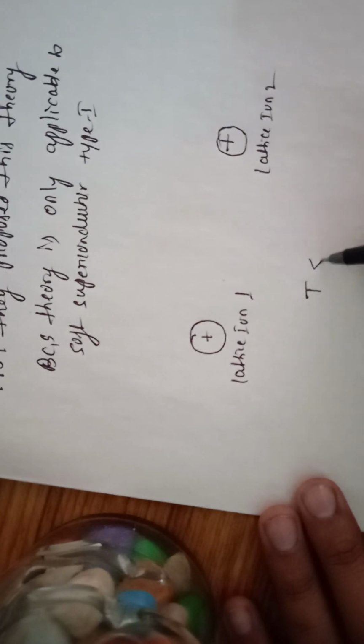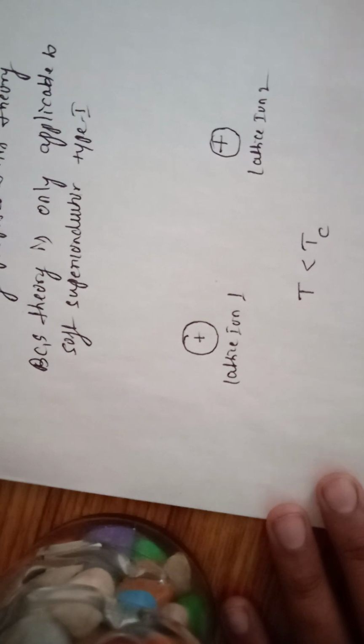This is extended to the three-dimensional case. You have Avogadro number of atoms, so you will get Avogadro number of lattice ions and Avogadro number of electrons. In superconductors, try to understand, the temperature of the system is less than the critical temperature. It should not cross the critical temperature.